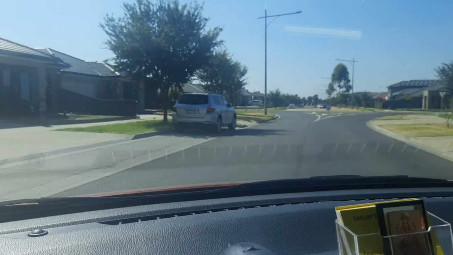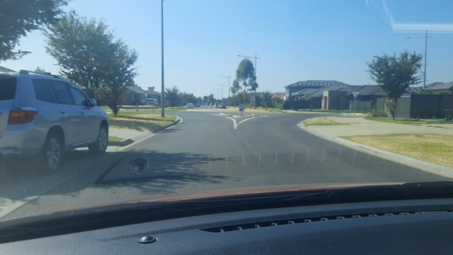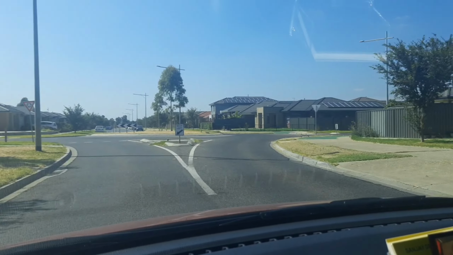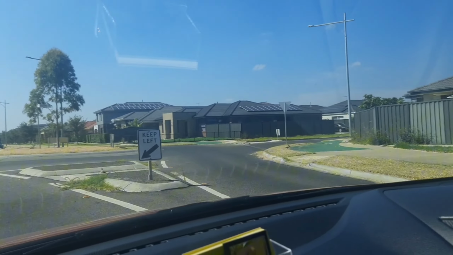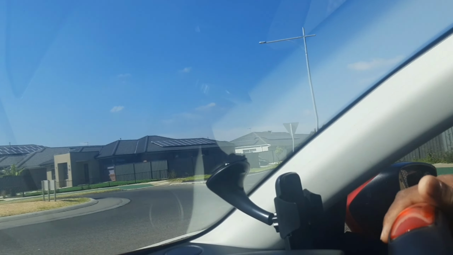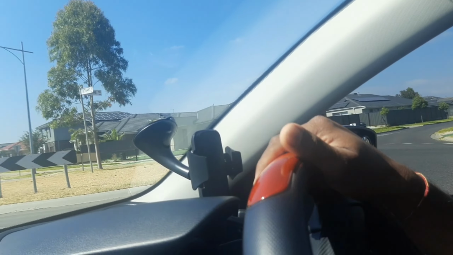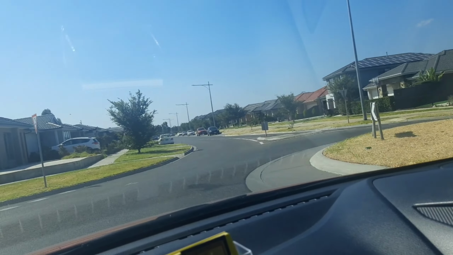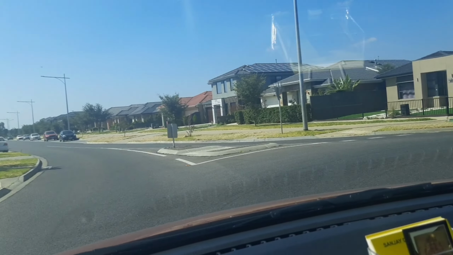So as you can see, I'm approaching the roundabout. I'm going to turn right, so I need to give the right signal on. I'm looking on my right side. I just slow down my car. There is no one there, so I don't need to stop. Just slow down, look at your right hand side, and if no one is there, just keep going.